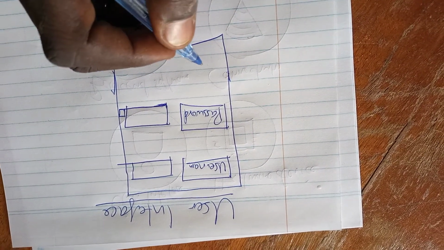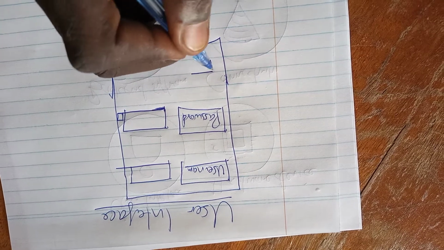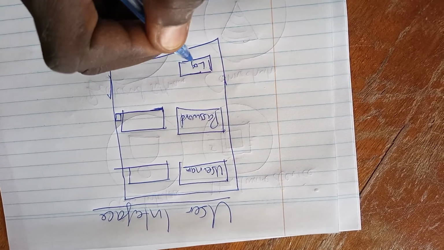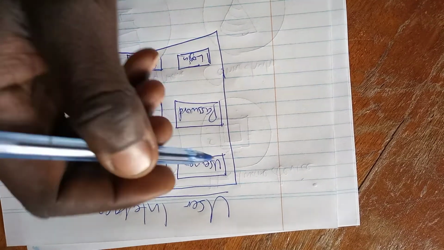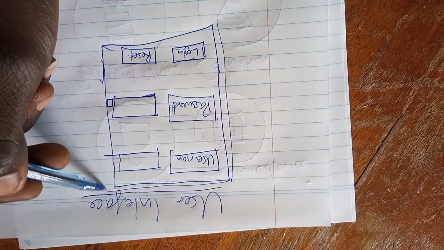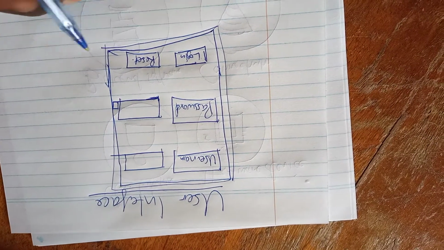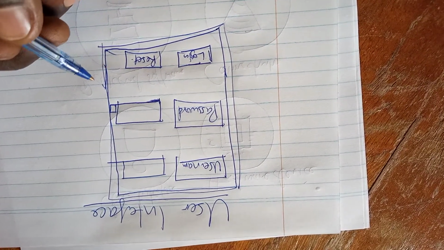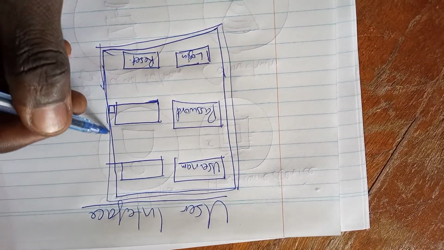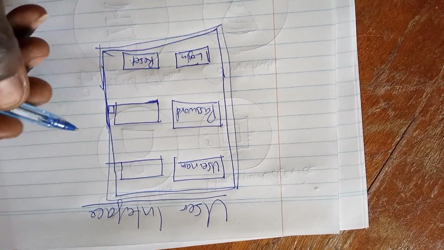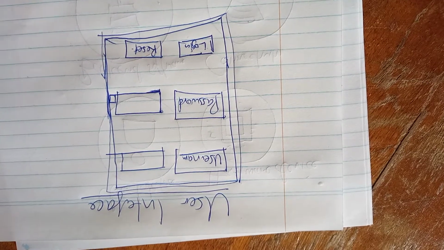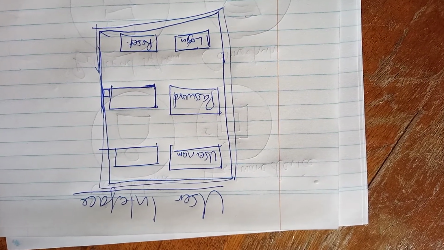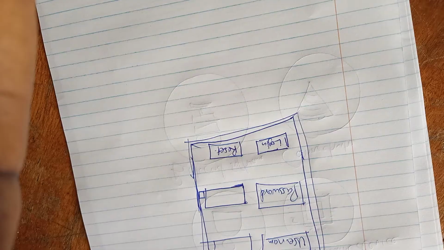So here these are options, either login or reset password. Basically, if the user interface is designed with nice colors and so on, it enables the user to log in, especially when the colors are matching and liked by the user.